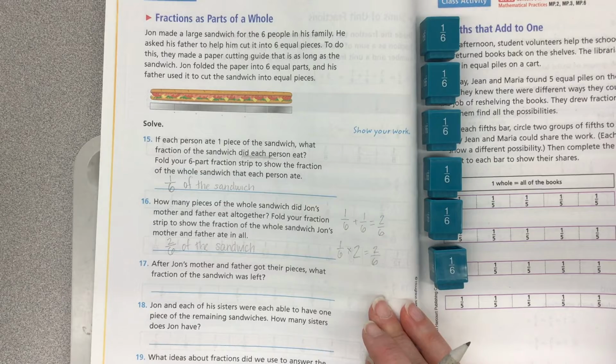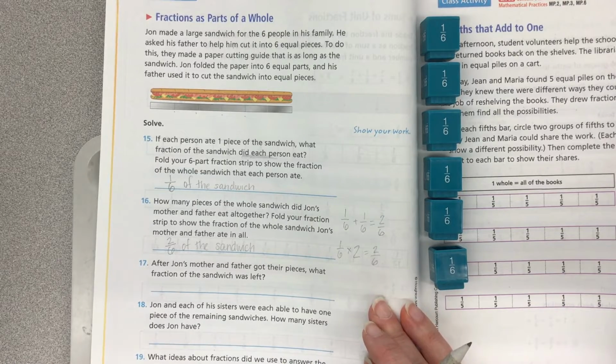So, I see fractions. The worst thing about fractions is it always ends up talking about food. And then you get hungry.